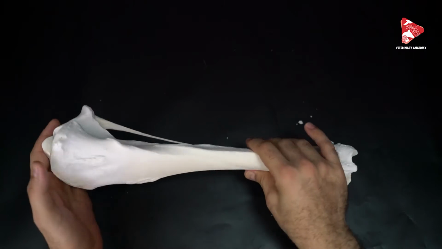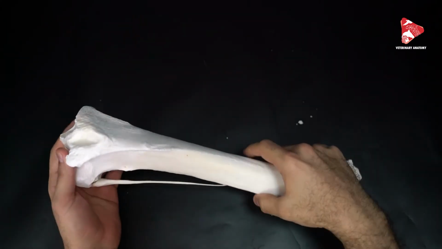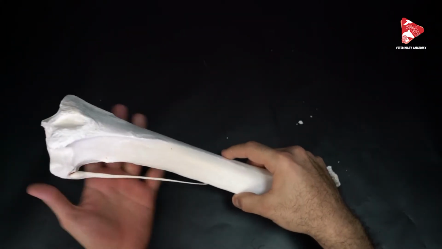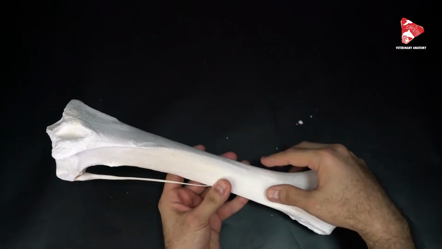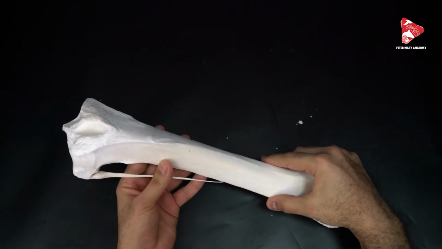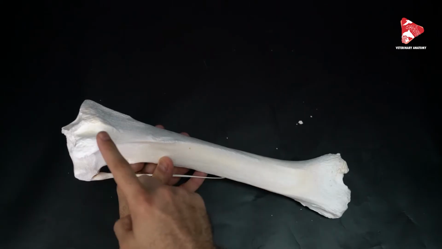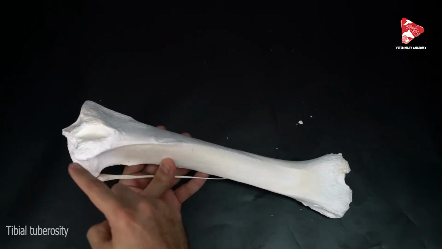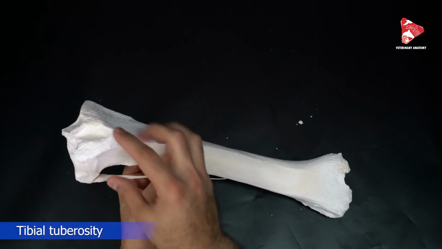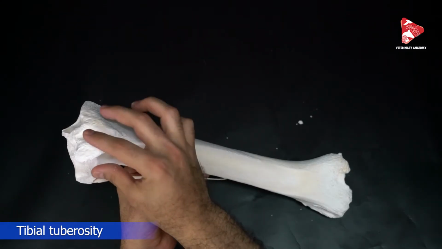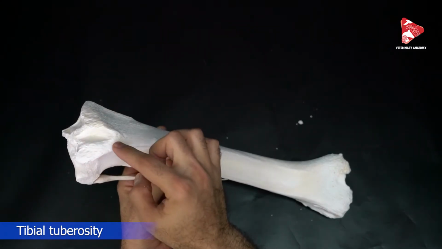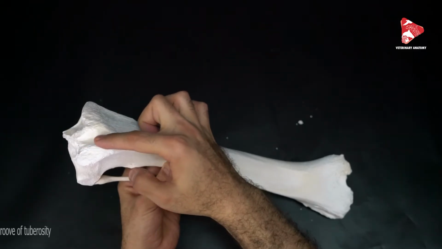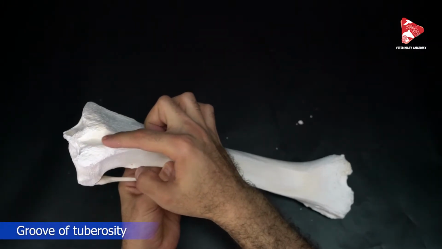Okay, so let's look at the tibia, and here we have the cranial view. In the cranial view, what we can see firstly is this big tubercle, or big projection, called the tibial tuberosity. The tibial tuberosity in the horse has what's called a tibial groove.